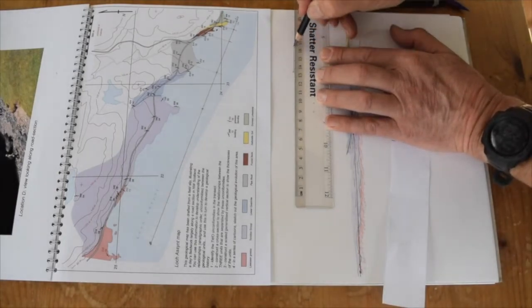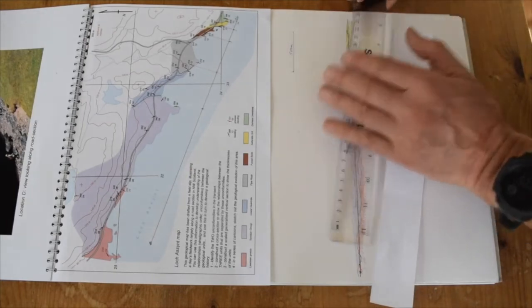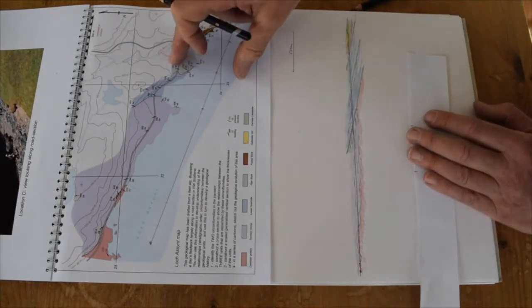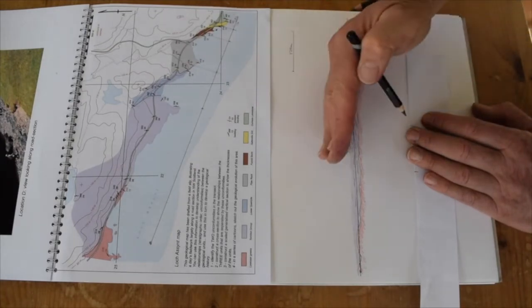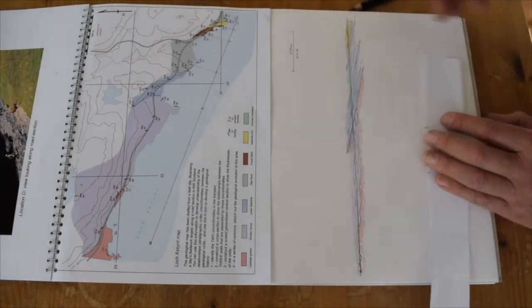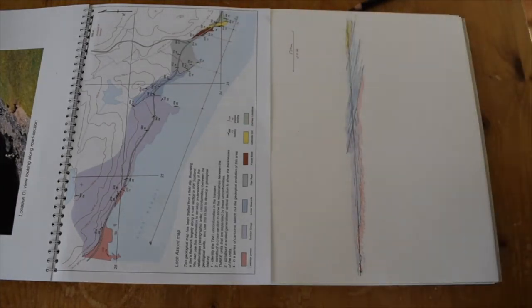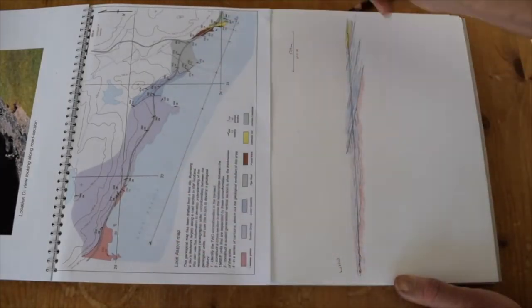The scale bar's 500 meters, so that's 500 meters. We've honoured the same dips between the two, so we haven't tilted anything, so the vertical exaggeration is 0, so vertical and horizontal scales are automatically the same. We now need to orient it west northwest to east southeast.